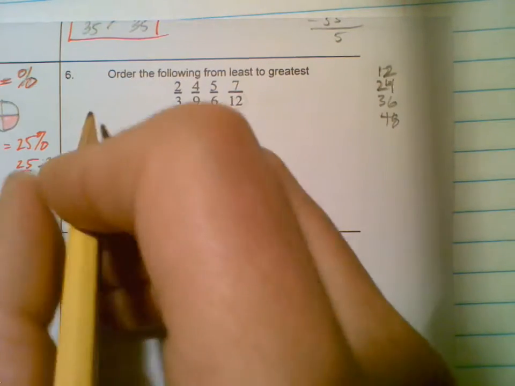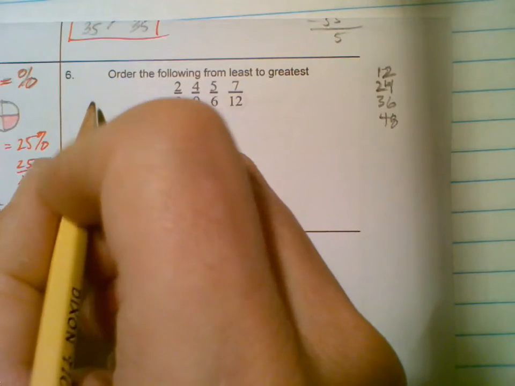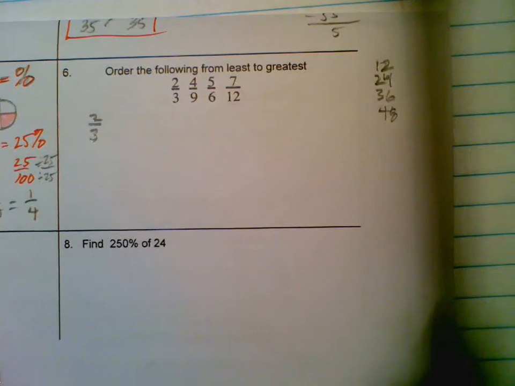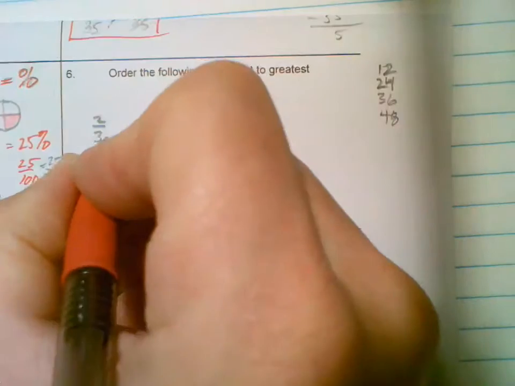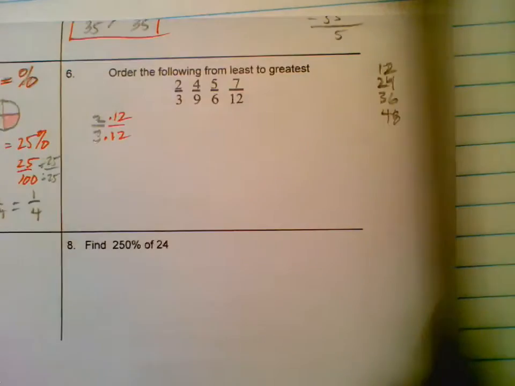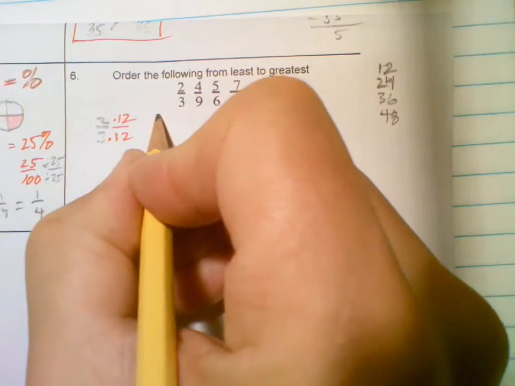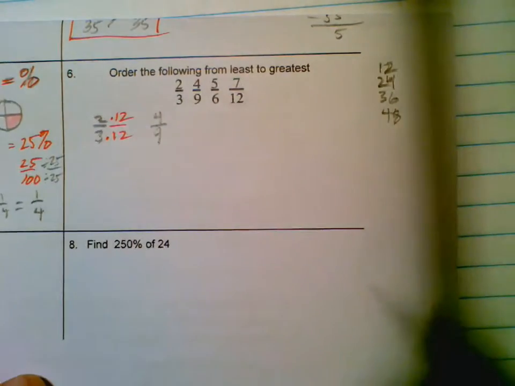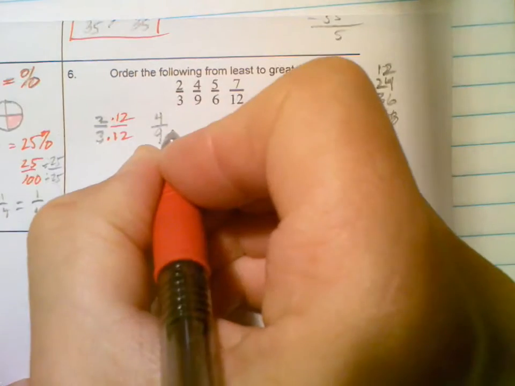So I'm going to expand this out a little bit to give myself some room. So 2/3 times what is going to get me 36? Well, I'm going to have to multiply by 12. And then let's do 4/9. What do I multiply 9 by to make 36? Well, I multiply by 4.